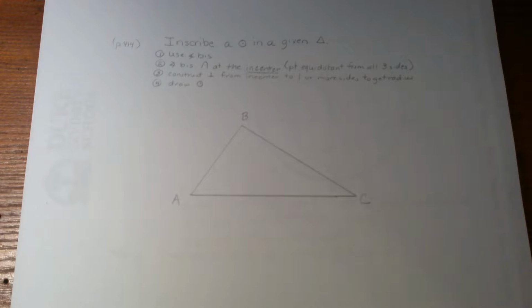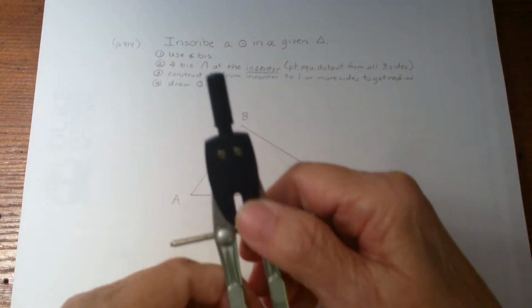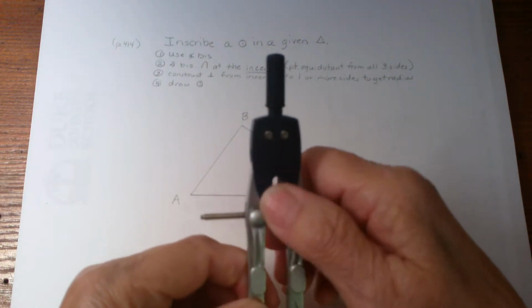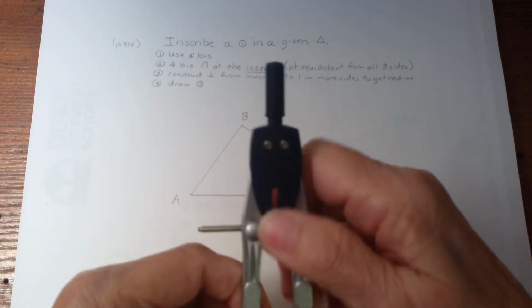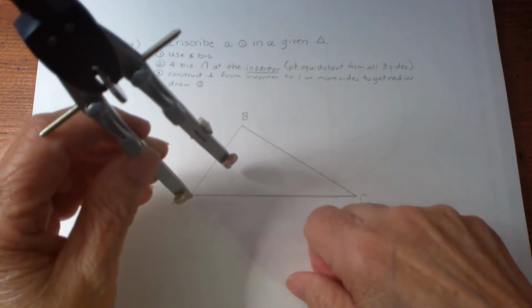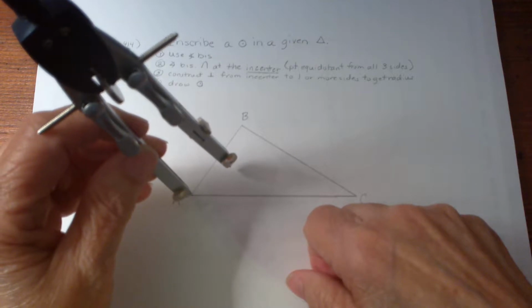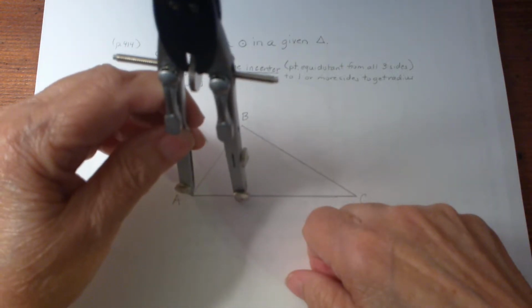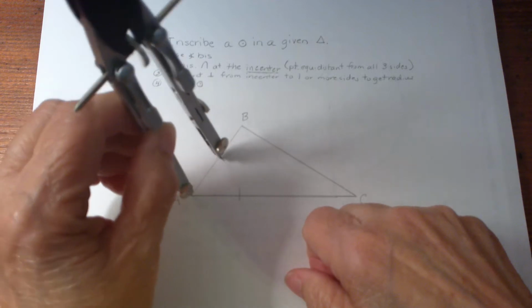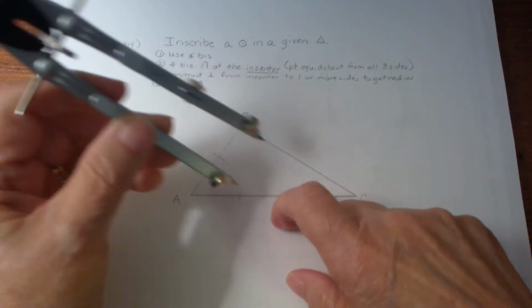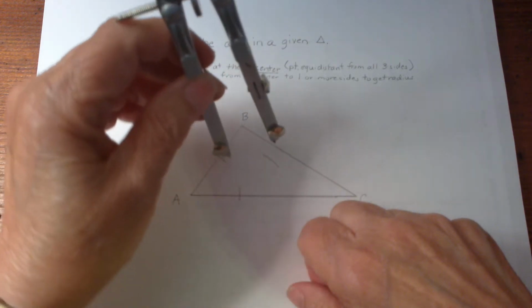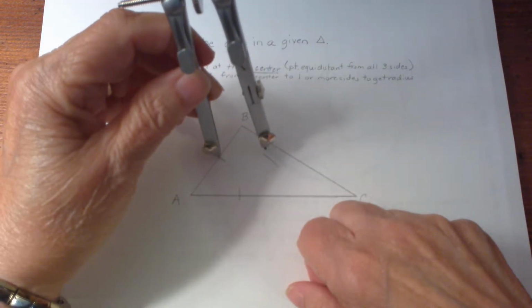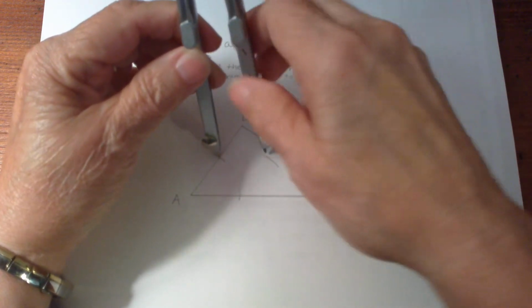I'm going to bisect angle A first, and then angle C. So I'm going to open my compass so that I can cut some arcs from angle A. We've done angle bisectors before, so I know that these give me points that I can move my compass point to, and I can cut arcs in the middle of the angle.